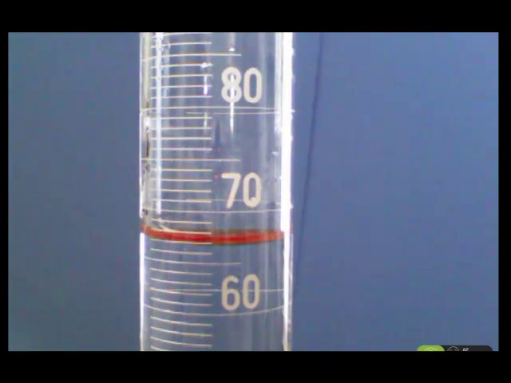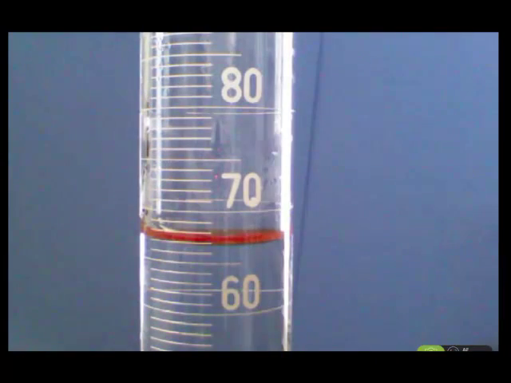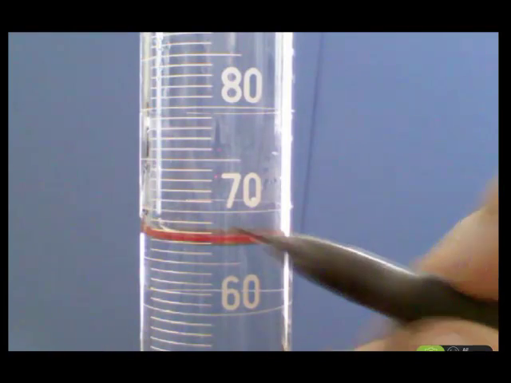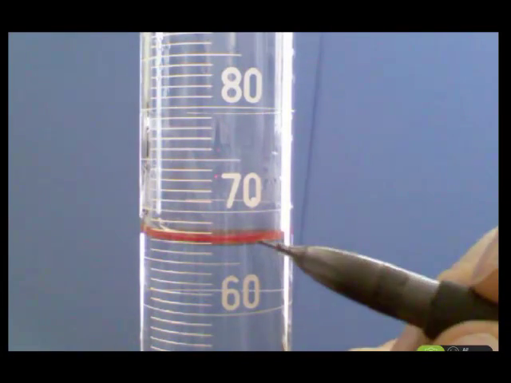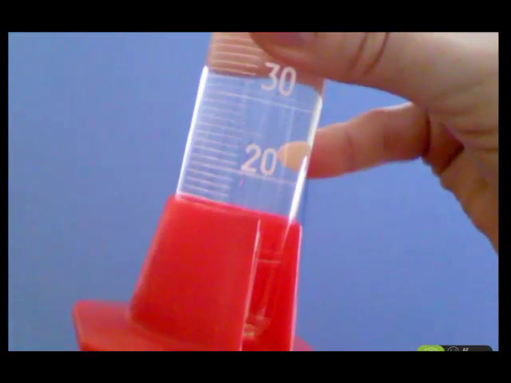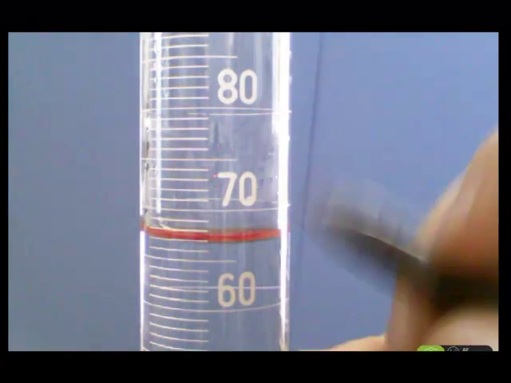Okay, so let's talk about how to measure and record volumes in the lab. I have here a graduated cylinder, and in that graduated cylinder I've put some water. Notice the surface of the water looks red, and it also looks like it has sort of a thickness to it. The reason why it looks red is because the base of the graduated cylinder is red, and it's reflecting the light, the red colored light, up to the surface of that water.